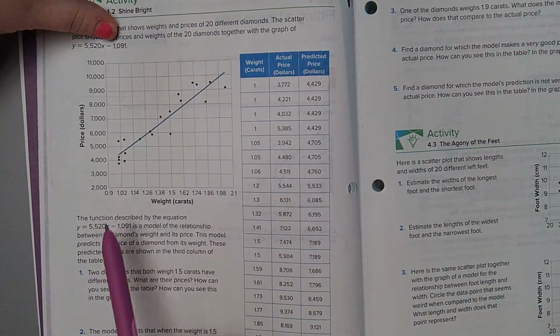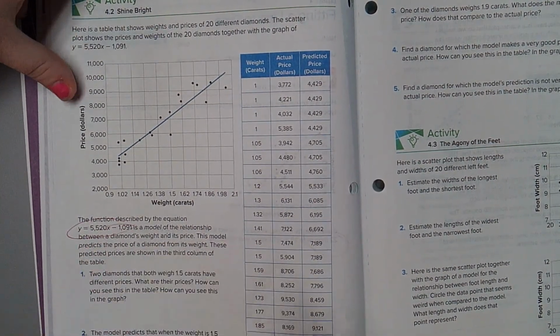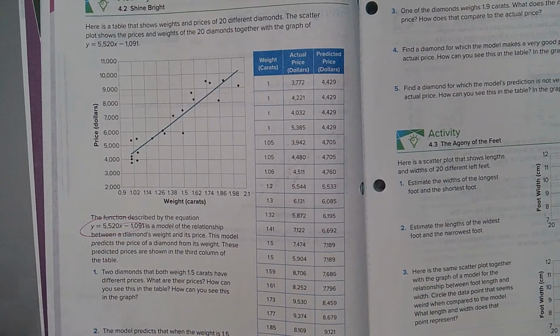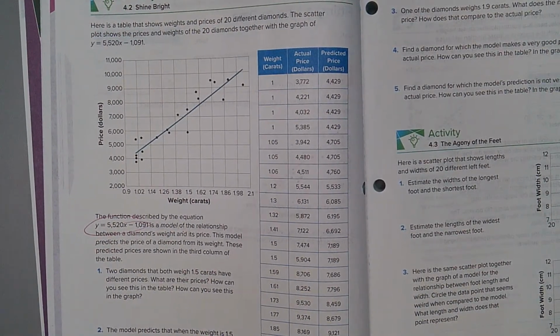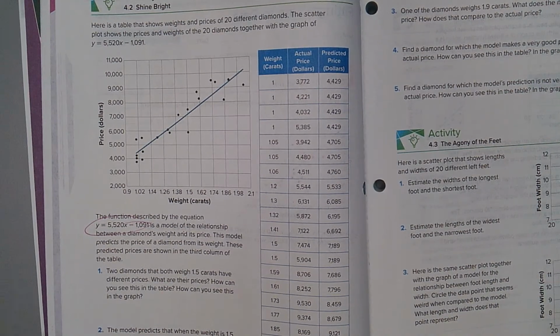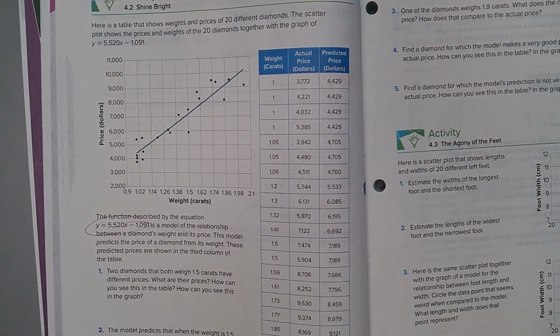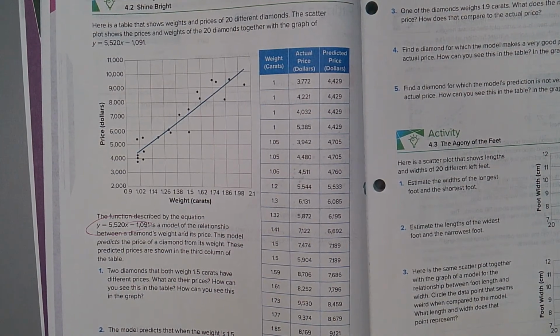So this blue line is not the line of that equation. It's just the equation that they use to find the price. Two diamonds that both weigh 1.5 carats have different prices. What are their prices? How can you see this in the table? How can you see it in the graph?